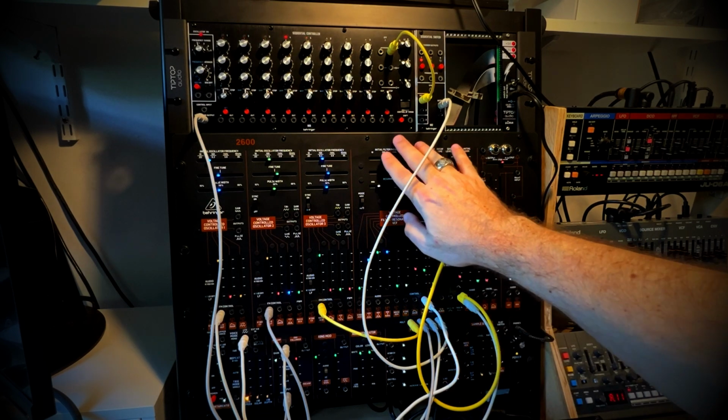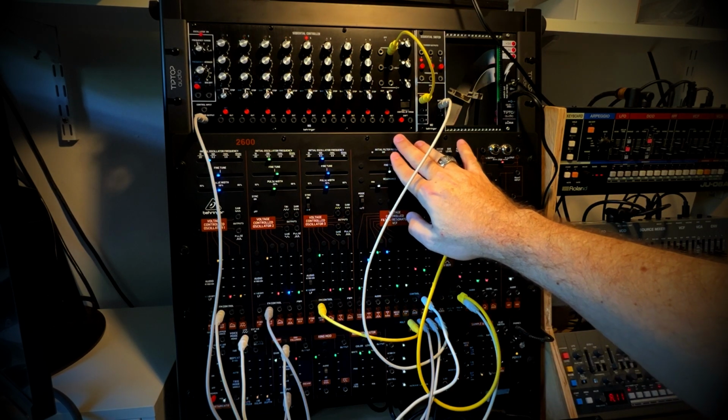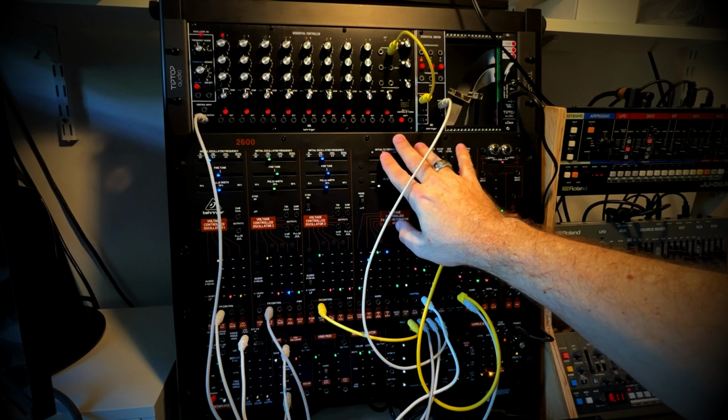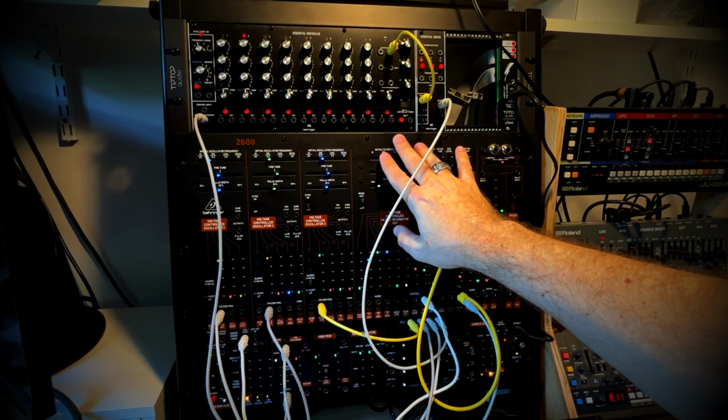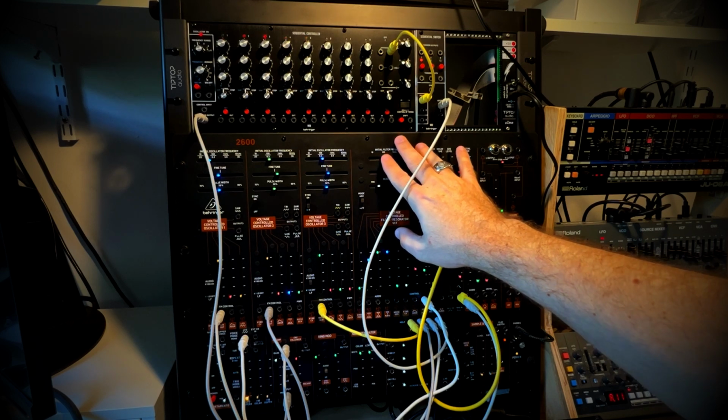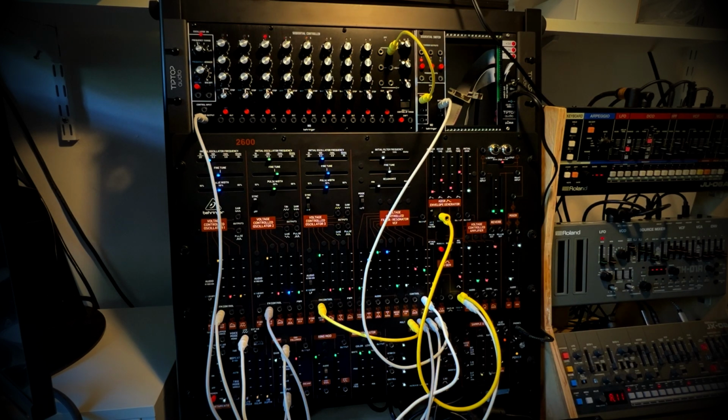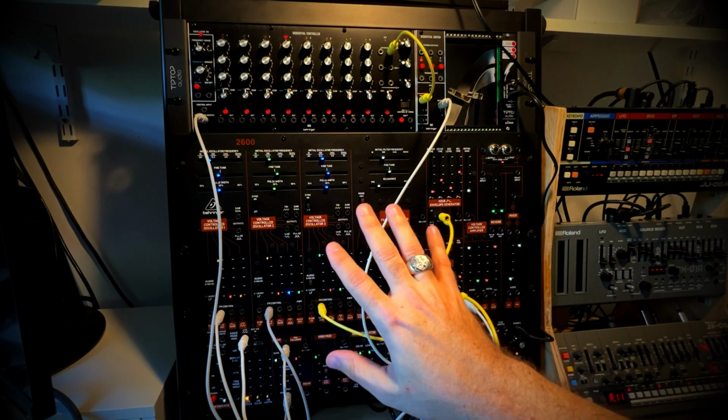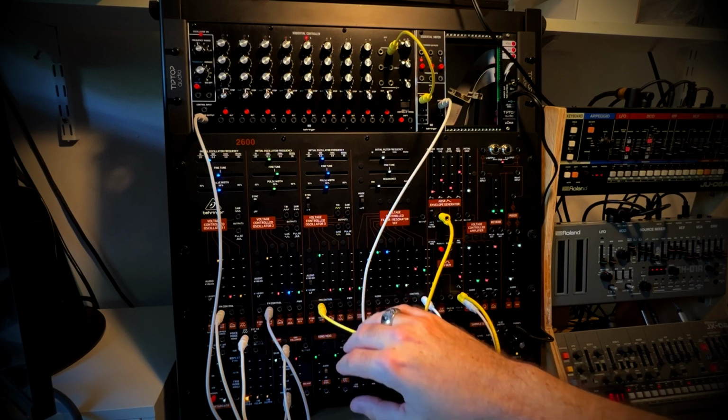Yeah, so it's tracking great all across the keyboard, working really well. And that's it for today. Just a simple patch, to show you what you can do if you want to transpose your sequencer with your keyboard. Just send both controls into your oscillators and you're good to go.